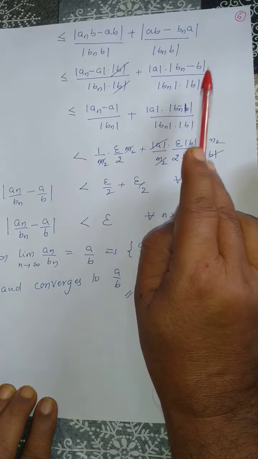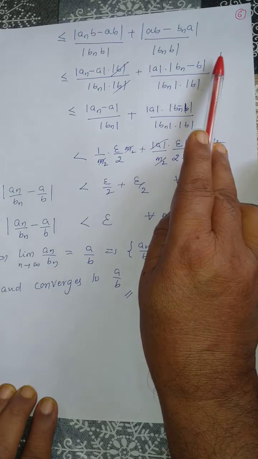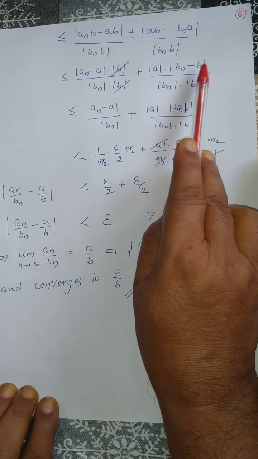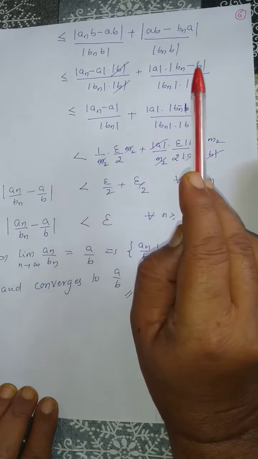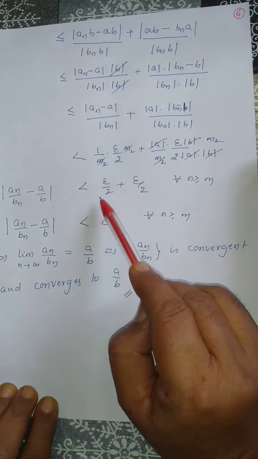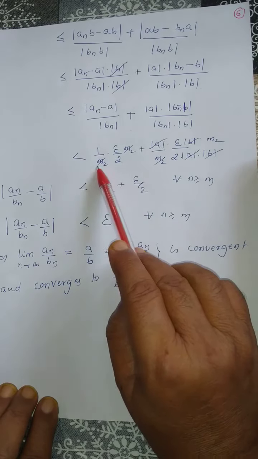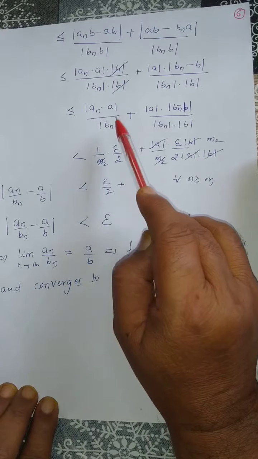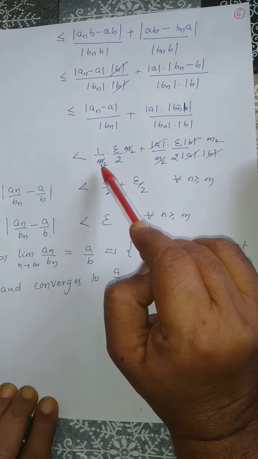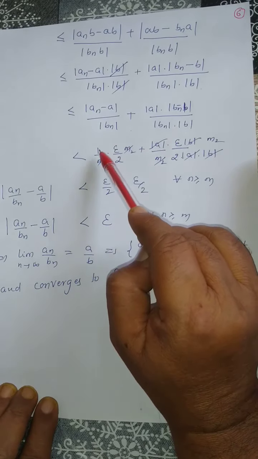To cancel this B, B in the numerator is taken. So this is all how I have adjusted. What's my idea? Just to get epsilon by 2. The extra term should be cancelled. So 1 upon modulus of b_n is 1 by m2.